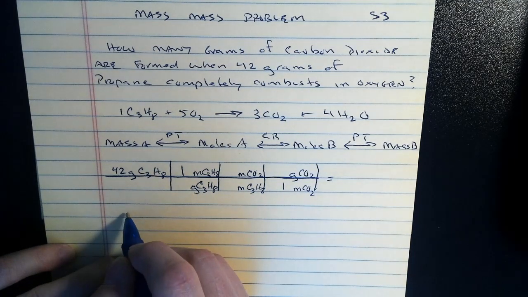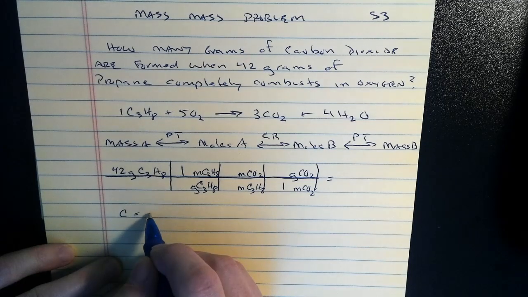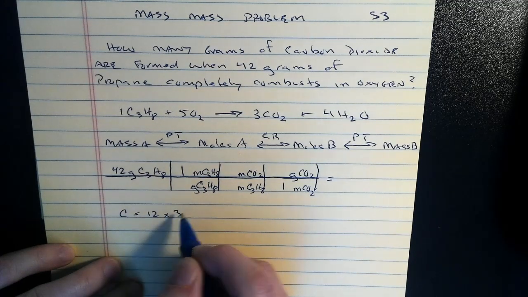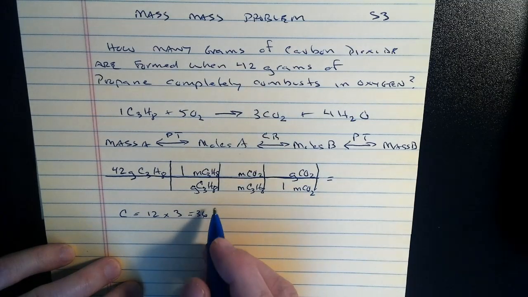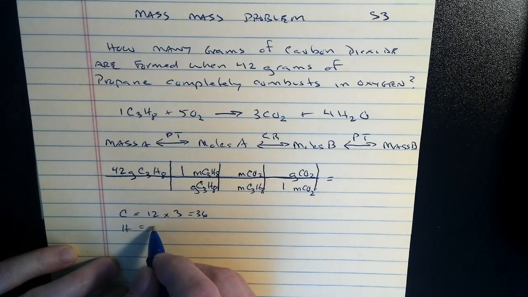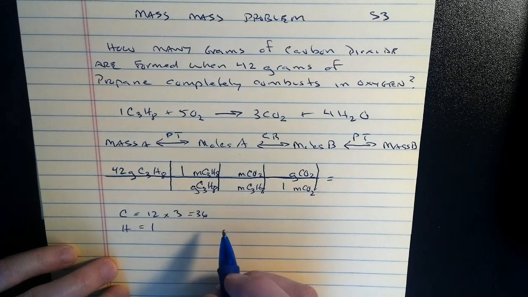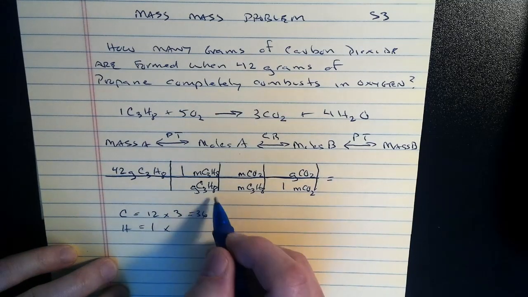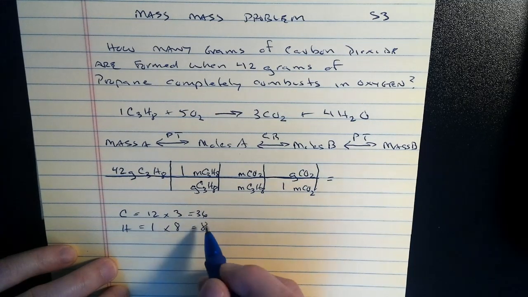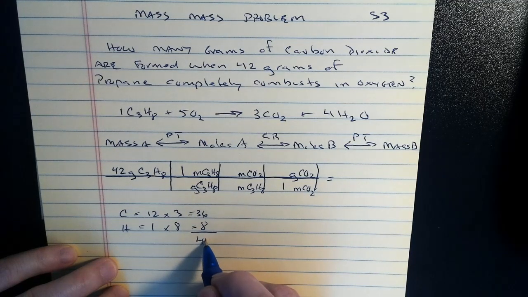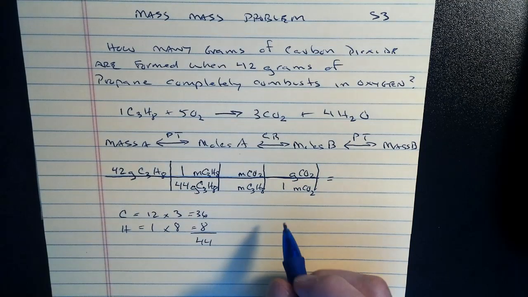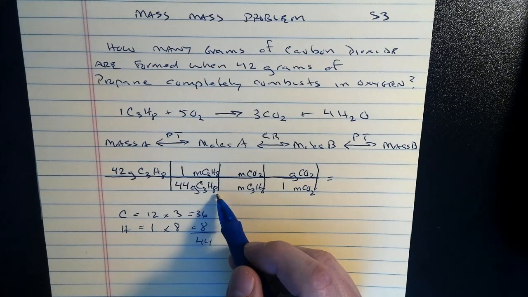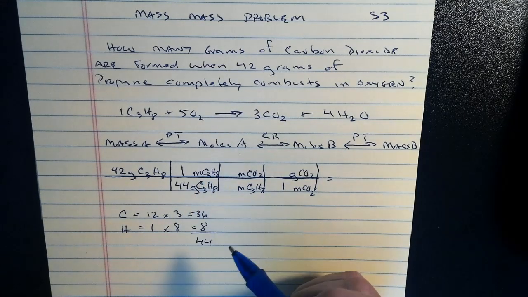So we've got to calculate our molar mass. So carbon is equal to 12 times 3, which is 36. And then we've got hydrogen, which is 1 AMU times 8, which is 8. So it's going to be 44. So we put 44 right here. So 44 grams of propane, which is the molar mass of propane, is equal to 1 mole of it.